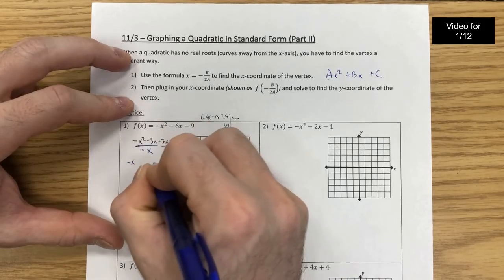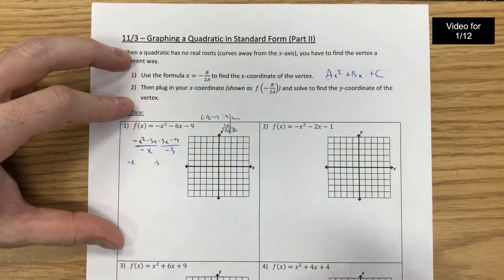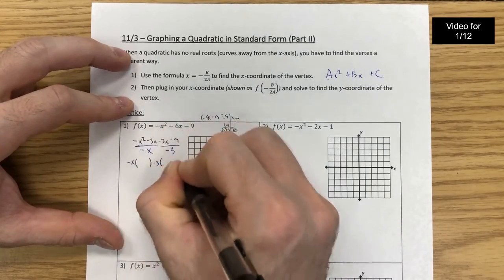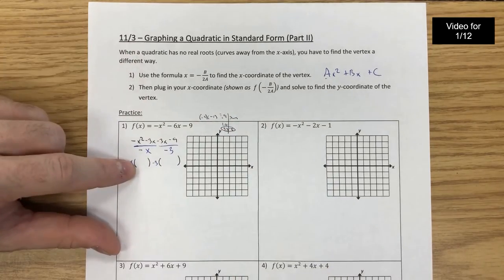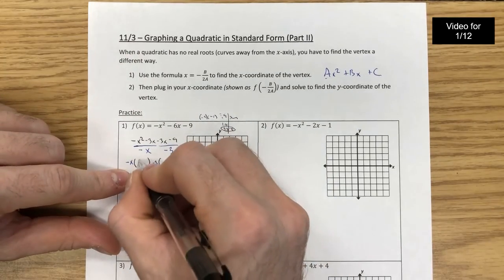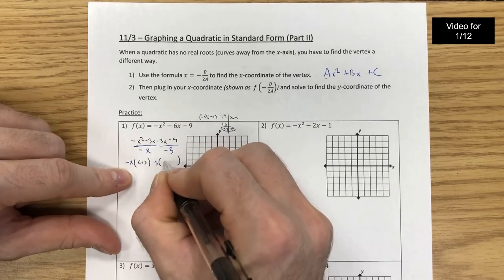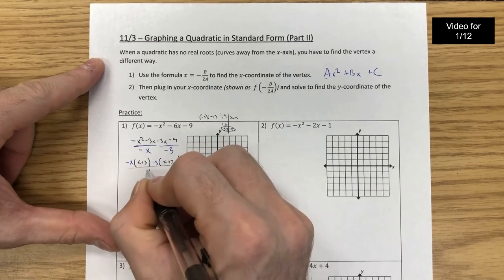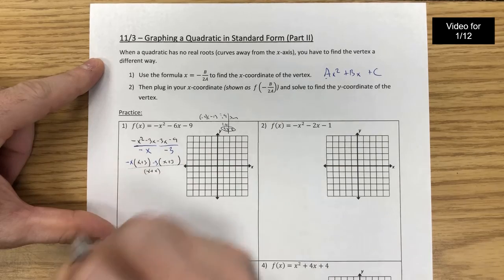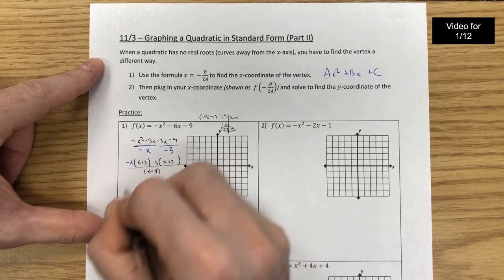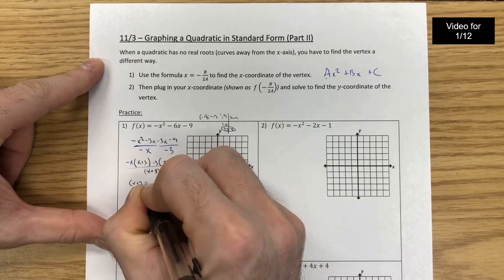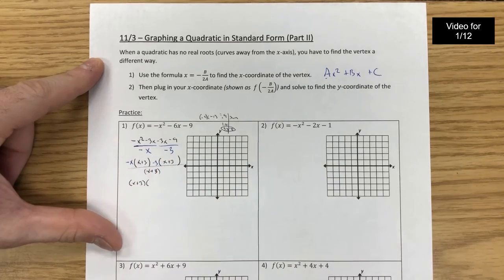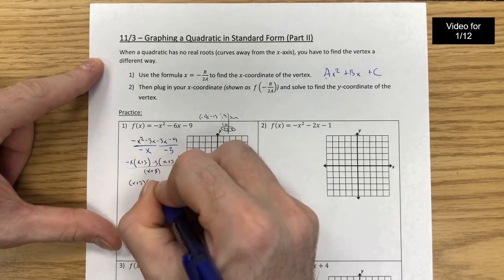So negative x, negative 3. And that's going to give me, if I divide that, an x plus 3. And same thing over here, x plus 3. Which means I can pull out an x plus 3. So I have x plus 3, and then I have a negative x minus 3.